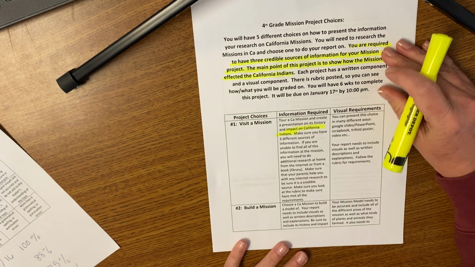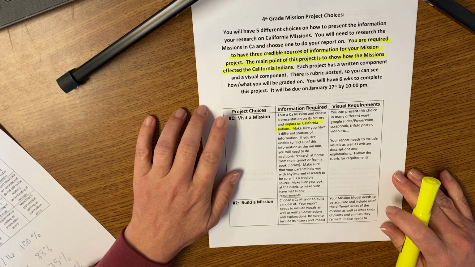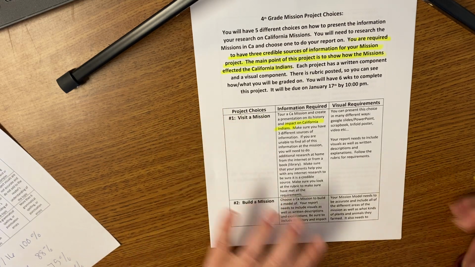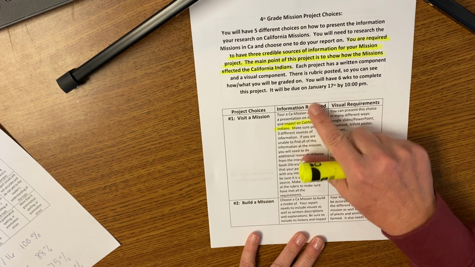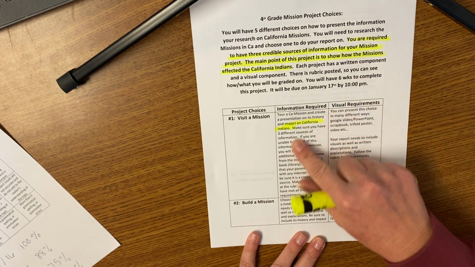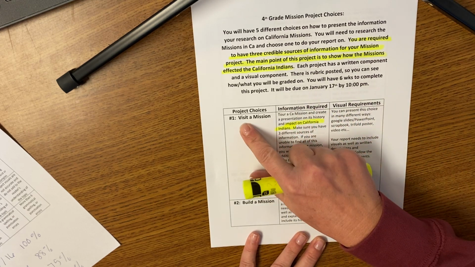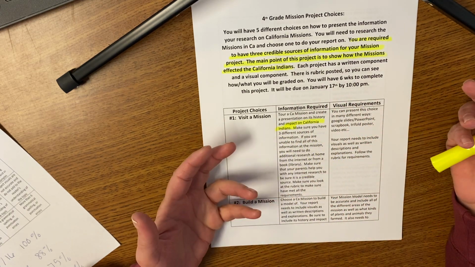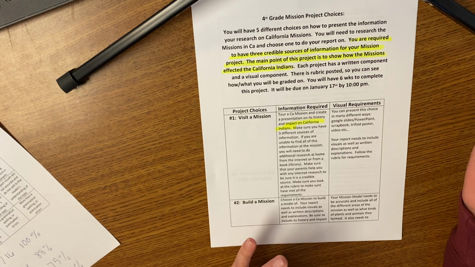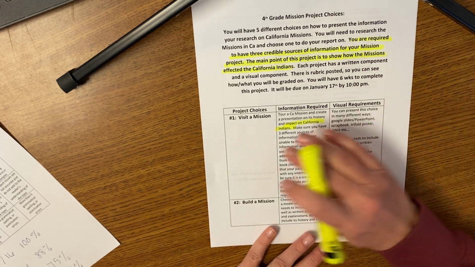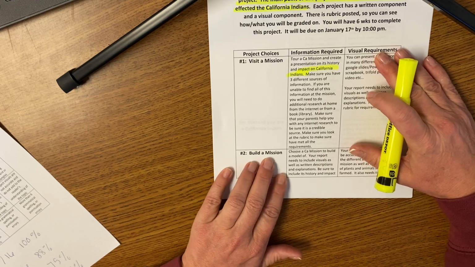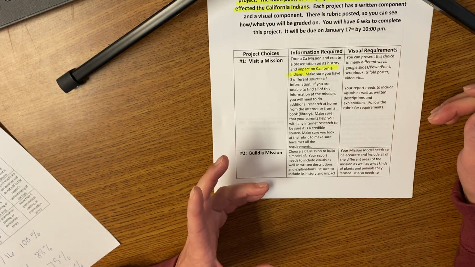So the first choice is to visit a mission. Okay, the details about what you need to do are in here. So you have 6 weeks. So maybe over Christmas, if this is your choice, you guys want to visit a mission, you can plan a little vacation with your family to go do that. So you can visit a mission still. The second choice is to build a mission, so you can still build a mission, okay?